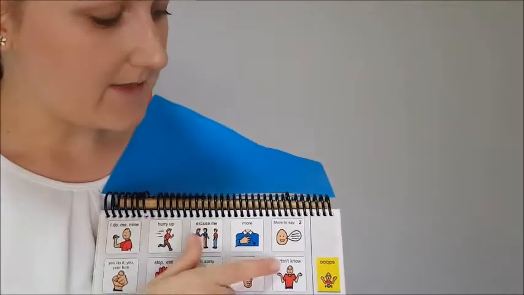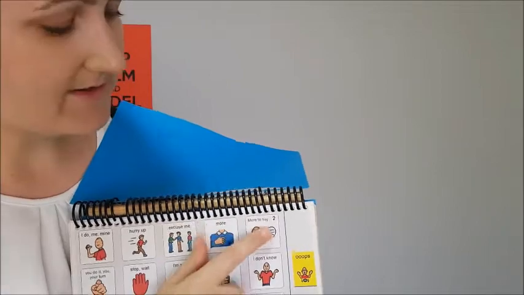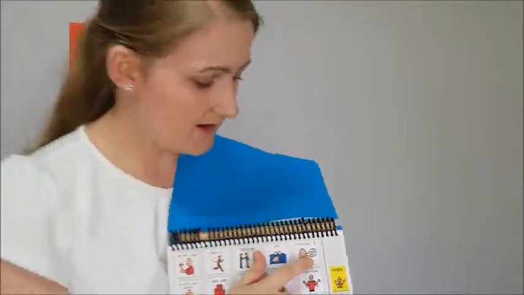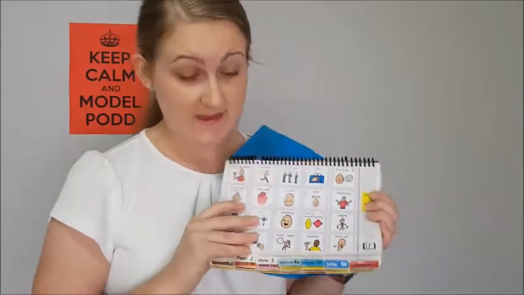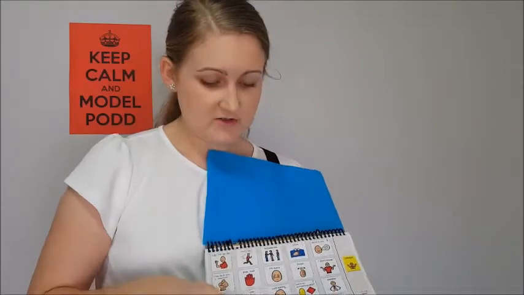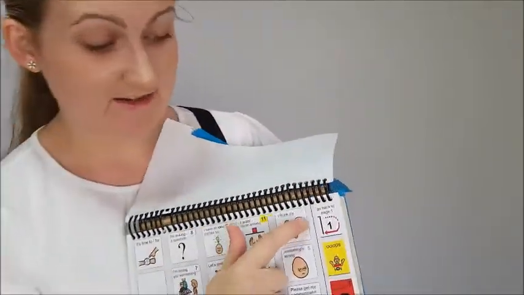So you follow the numbers in the corner. I hope the video can see that. So you follow the numbers that are on the symbol. So I want to say "more to say," and that's got a little 2 in the corner. So I go to page 2, and the categories are down the bottom with the numbers that you go to. So 2, more to say. I think that has a number 4 there.